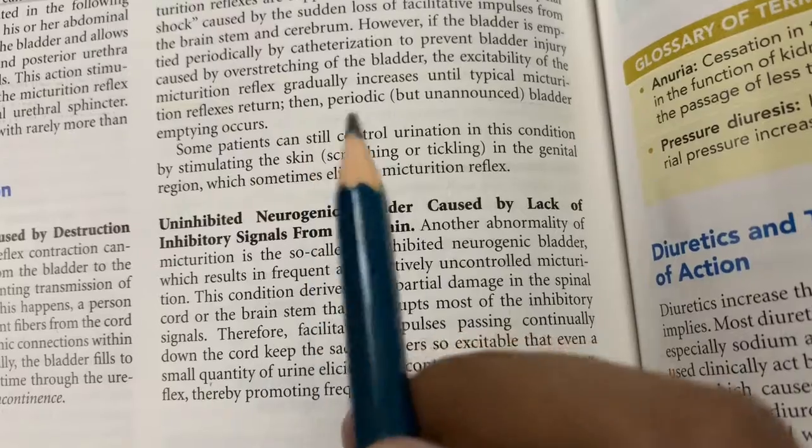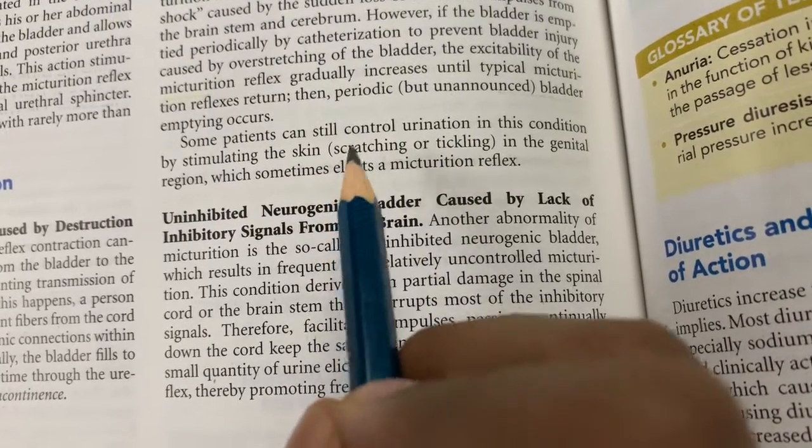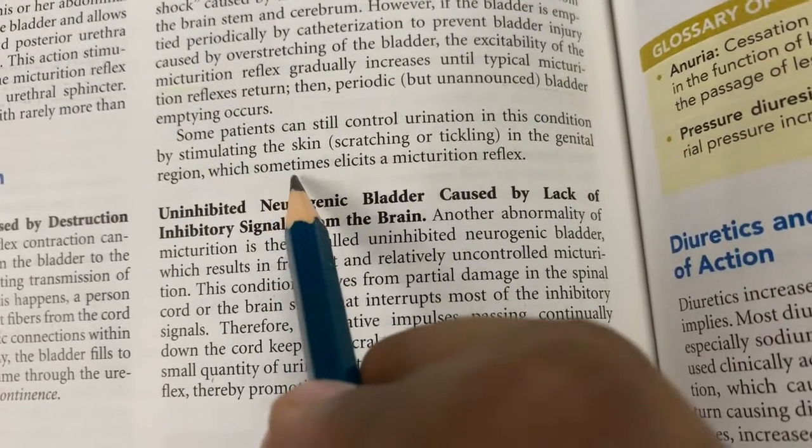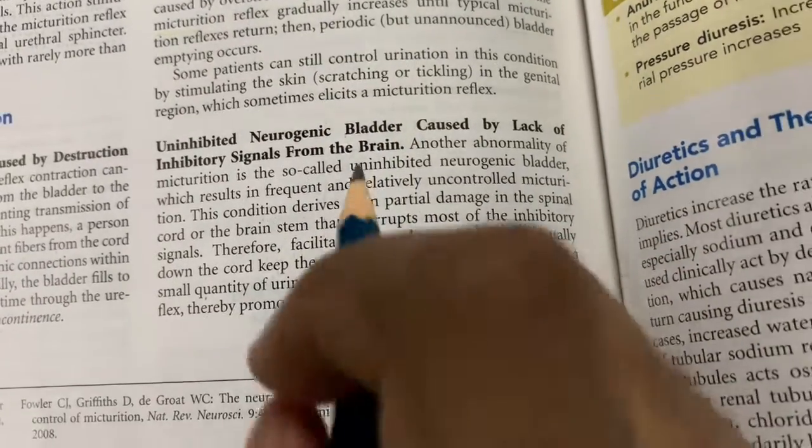Some patients can still control urination in this condition by stimulating the skin by scratching or tickling in the genital region, which sometimes elicits a micturition reflex.